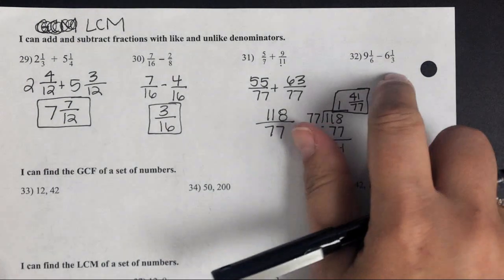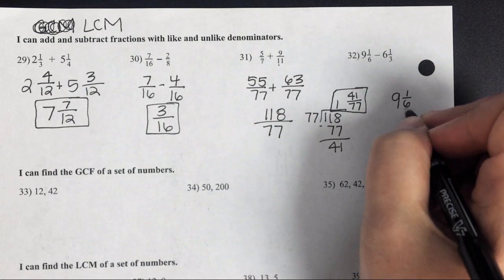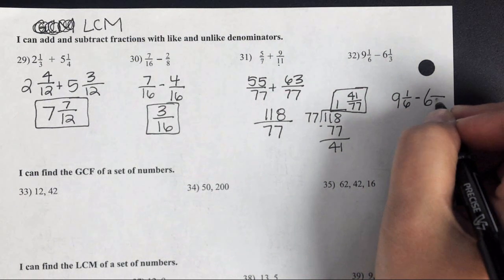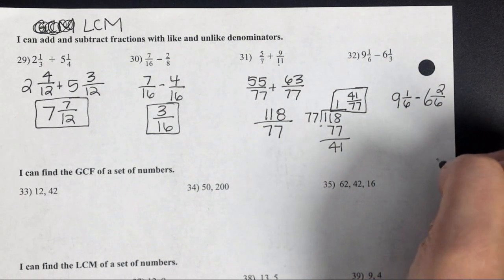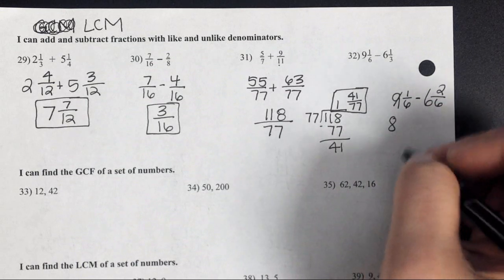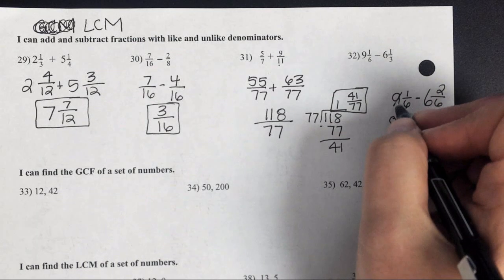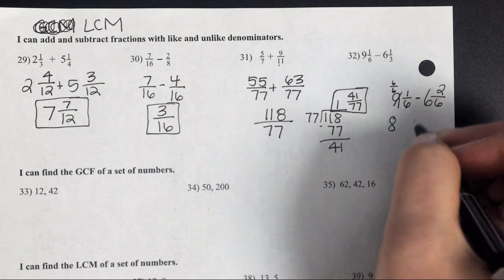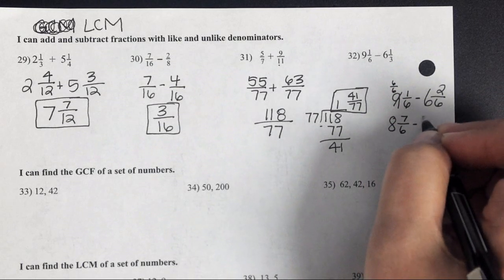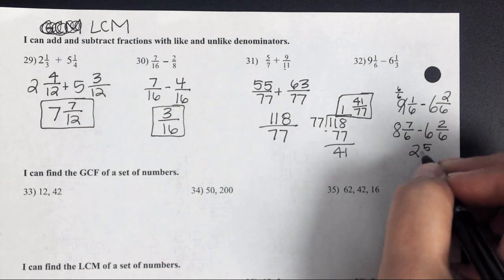Okay. 3 and 6, my least common multiple is going to be 6. So this would be 9 and 1/6 minus, let's see, 6 and 2/6. We're going to have to borrow. So remember, we're going to take one whole from this. That would make that 8. I have to add my numerator and denominator together because I made this into 6 over 6 for one whole. So that would be 8 and 7/6 minus 6 and 2/6, which would be 2 and 5/6.